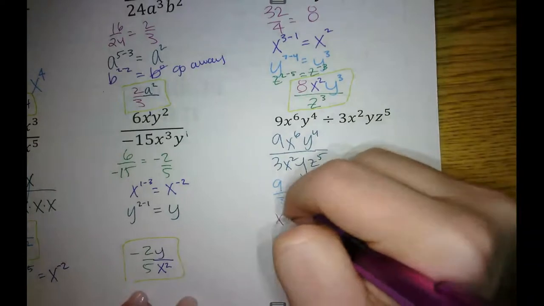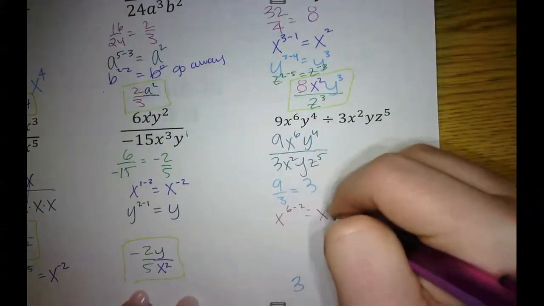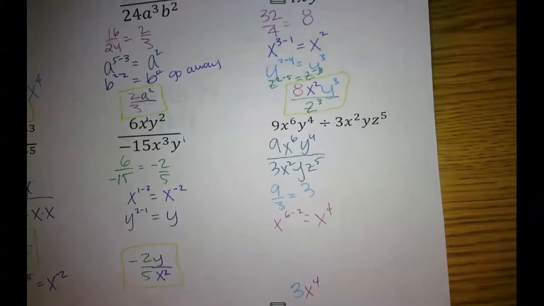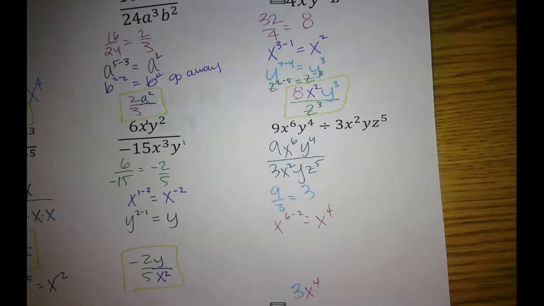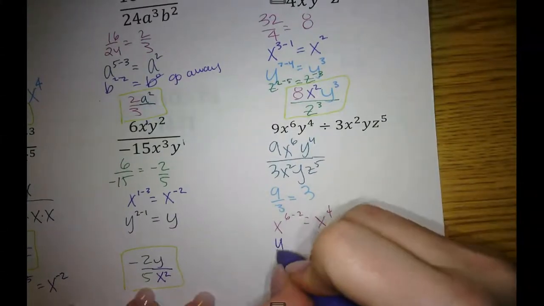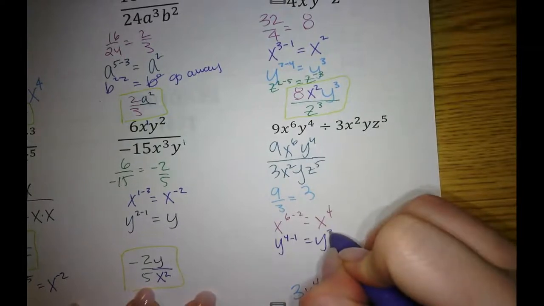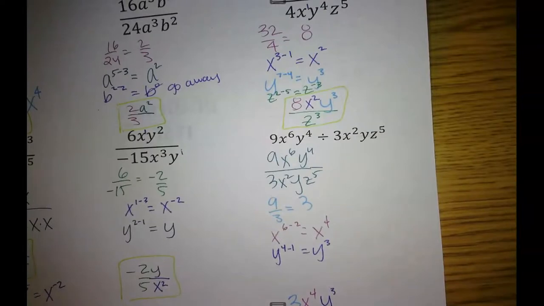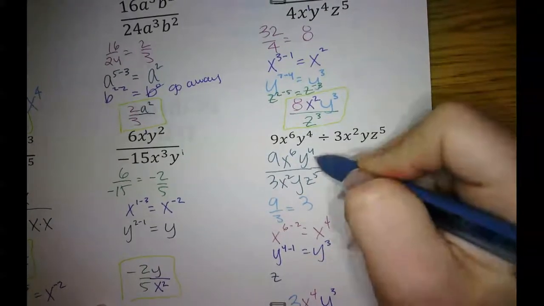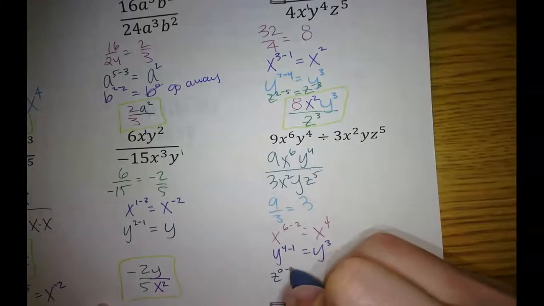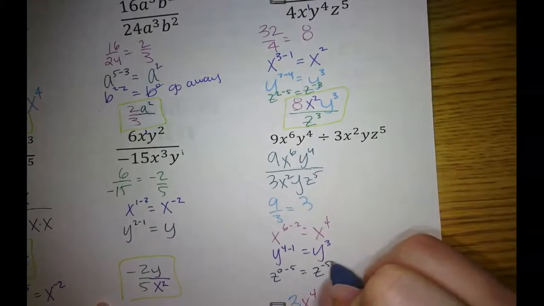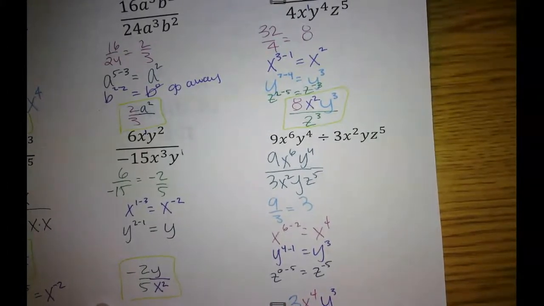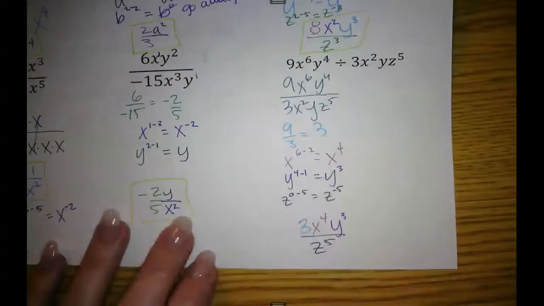We've got x, 6 minus 2 equals x to the 4th. Then we have y, 4 minus 1, so that's y to the 3rd. And then we have z. We have 0 z's on top, so 0 minus 5 is z to the negative 5. So we've got z to the 5th that stays on the bottom.